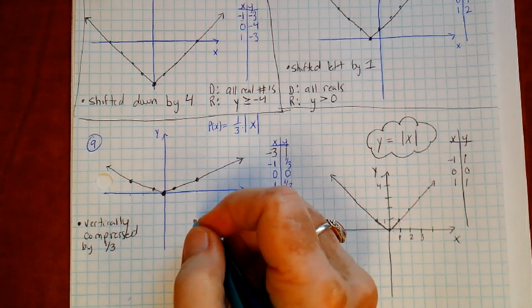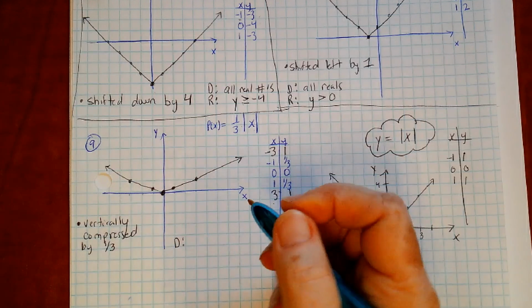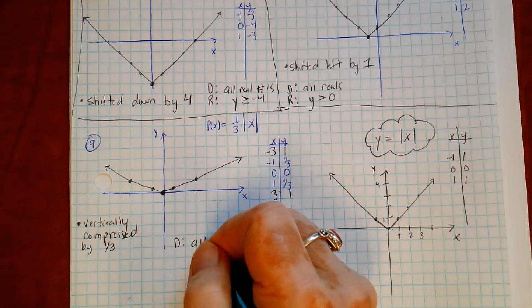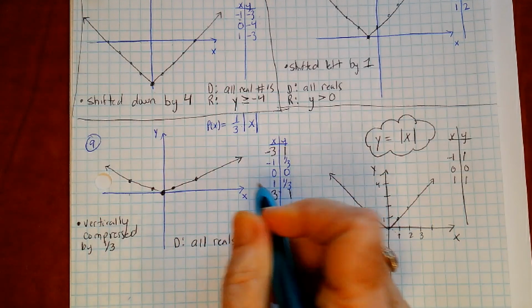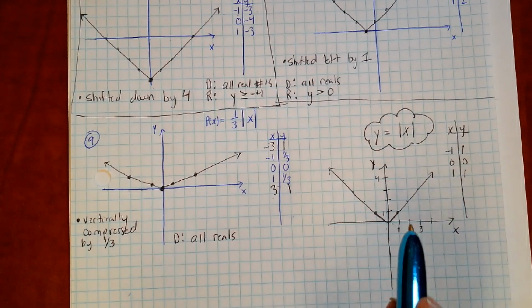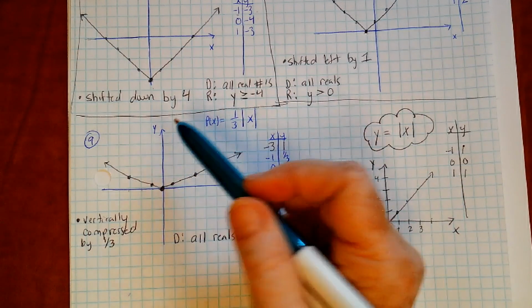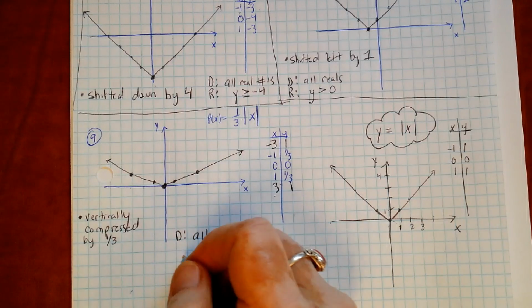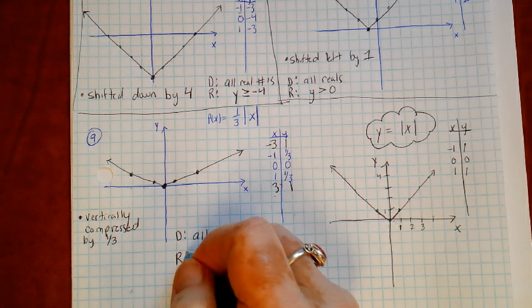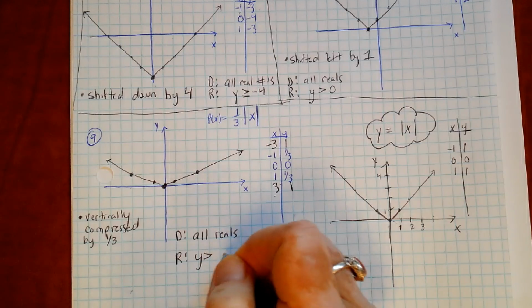And then the domain is all real numbers because the arrows go to the left and the right, but the range is just greater than 0. So go ahead and try those again.